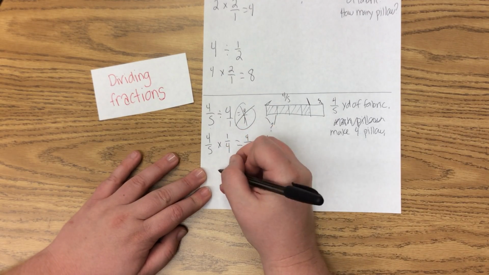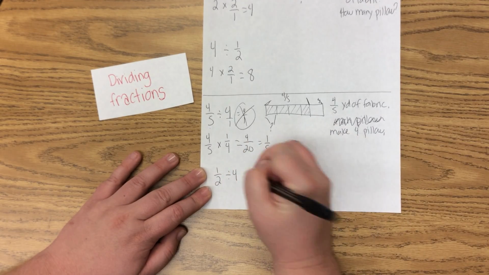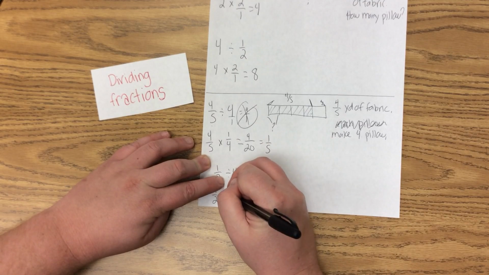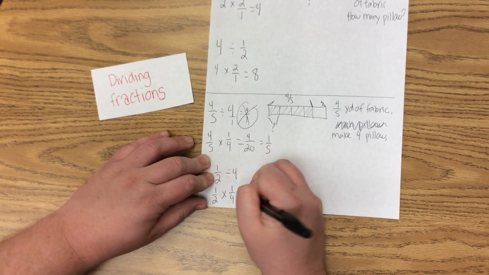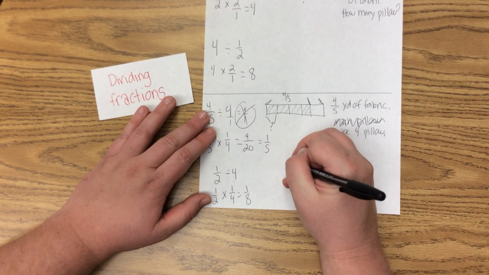Let's do 1/2 divided by 4. Well, keep, change, flip. 1/2 stays the same. We're going to change division to multiplication, and we're going to flip 4 into 1/4. So we get 1/8.